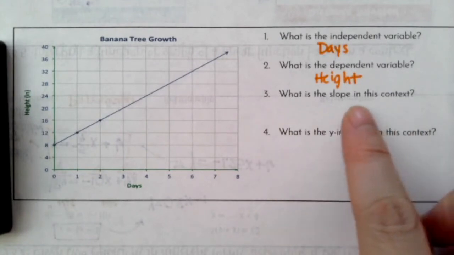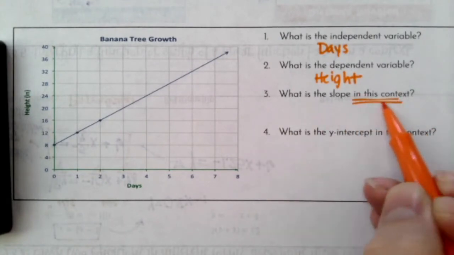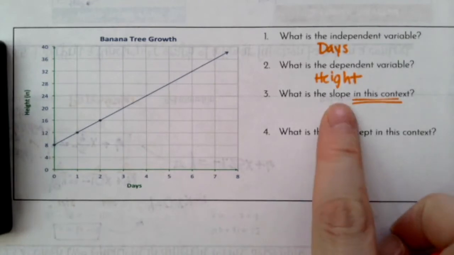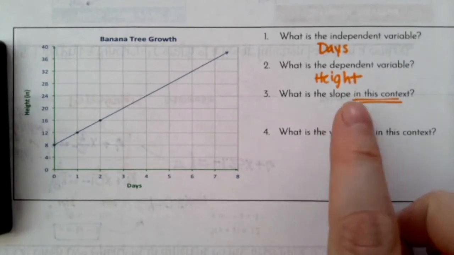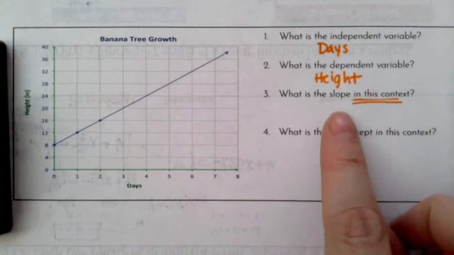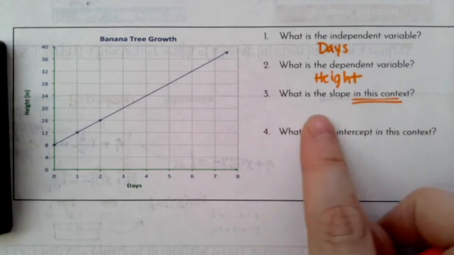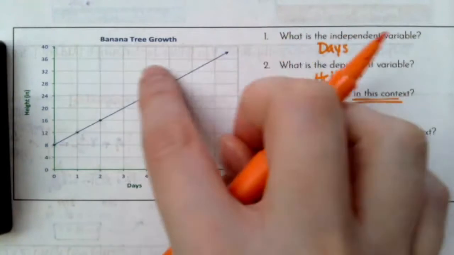Then it says, what is the slope in this context? In this context, it is important that you do not just write the slope. We ask you to calculate slope in a different question, and so this is different. You have to interpret it related to this banana tree.